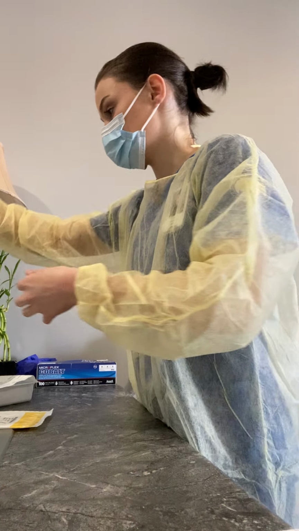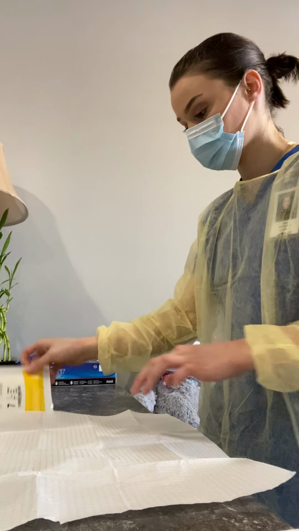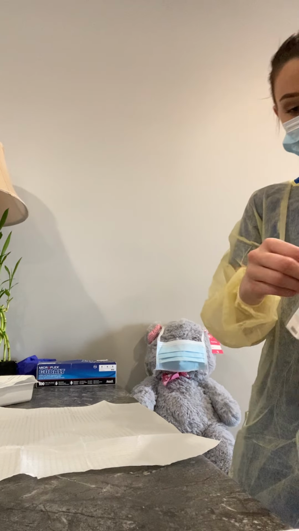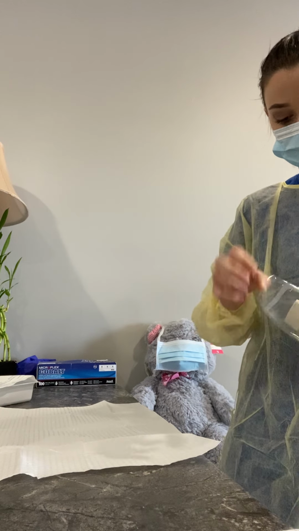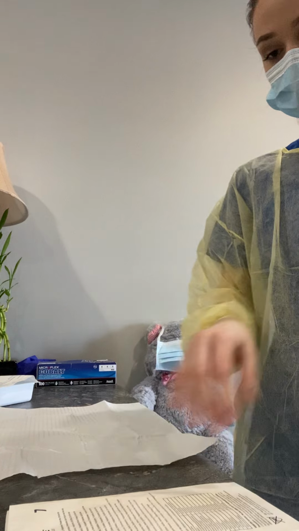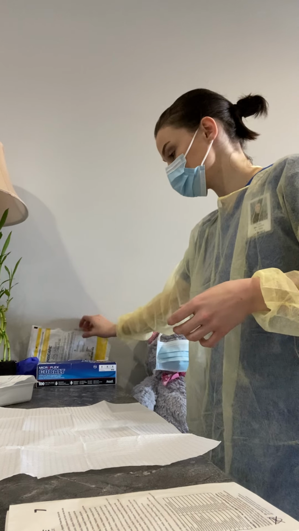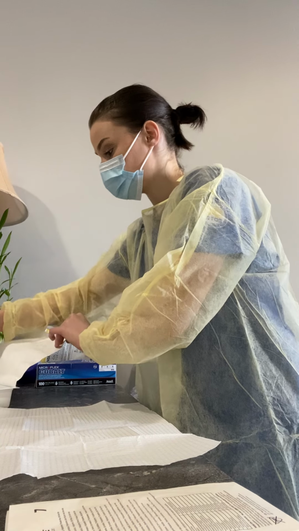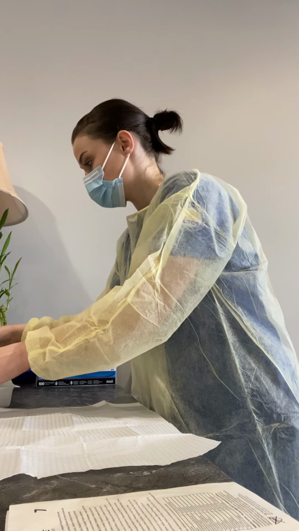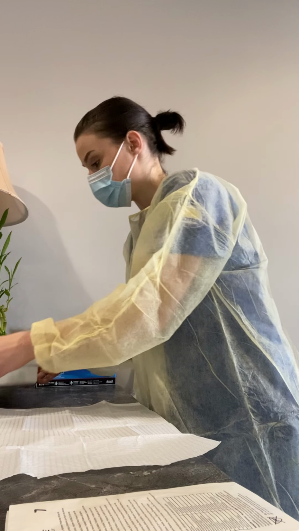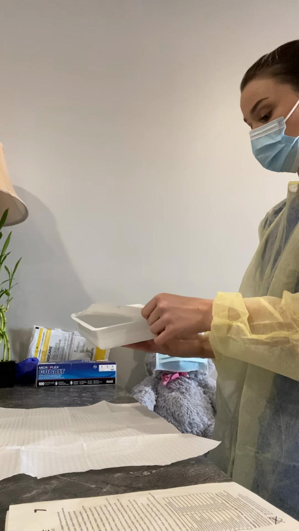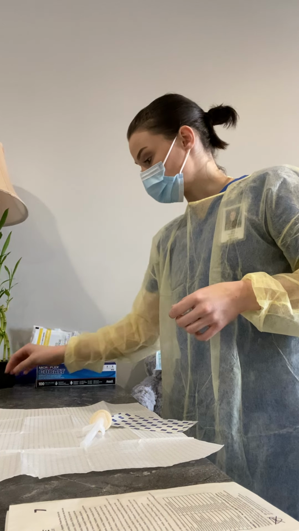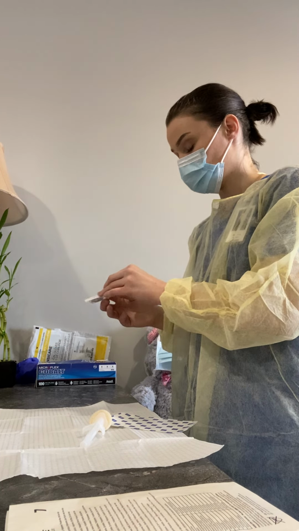So again, I've got my sterile drape. I'm going to go ahead and open this up. I have my sterile gloves to put on. Okay. So this was from my dressing change kit. So I'm going to go ahead and dump that stuff on there. Don't fly off. I'm going to throw on a Luer lock.